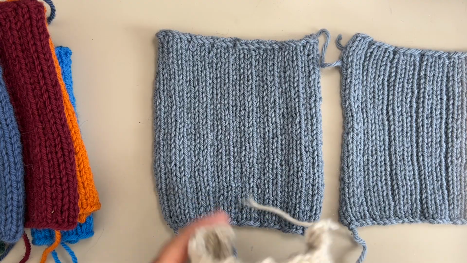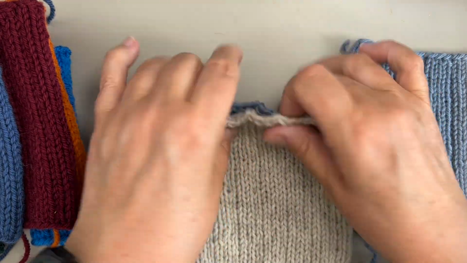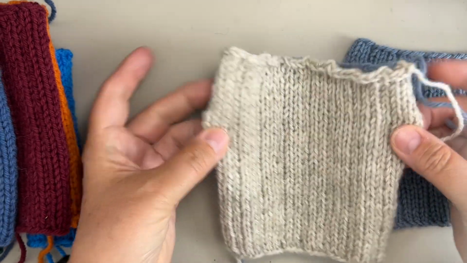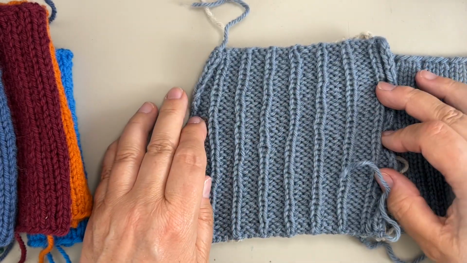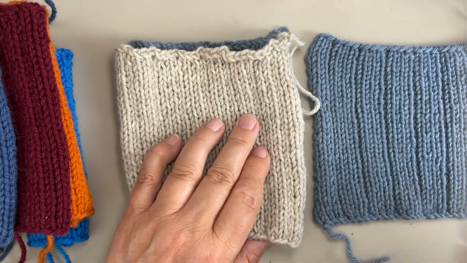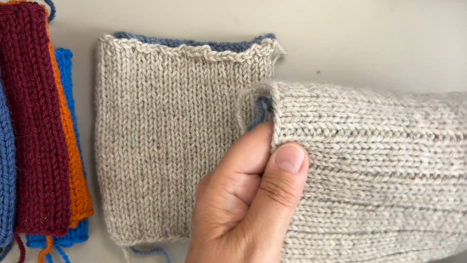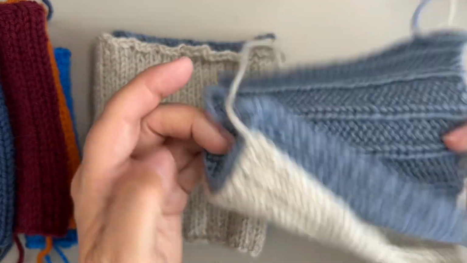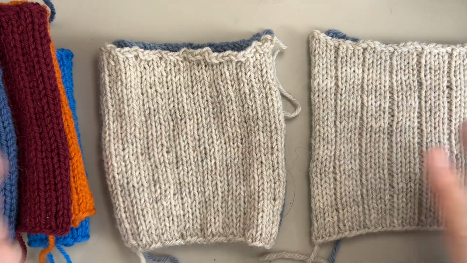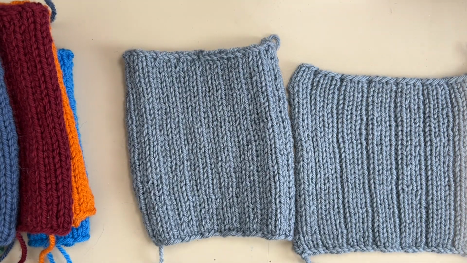When aligning here in the bottom and the top, you can see it's exactly the same size. Also width-wise, I measure on the back side, it's more reliable when you do a ribbed pattern. And you can also do the comparison here and see that when aligned, it's the same thing. And then I move on to the other colors and see what happens.